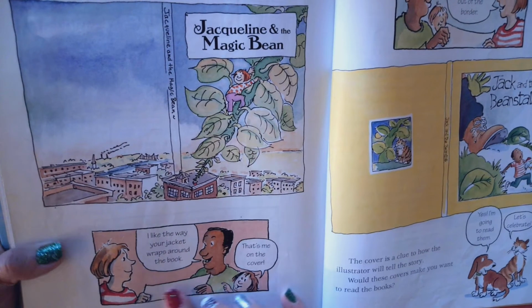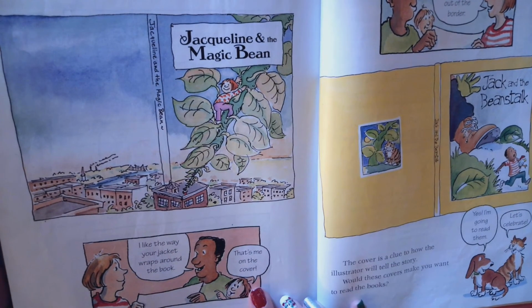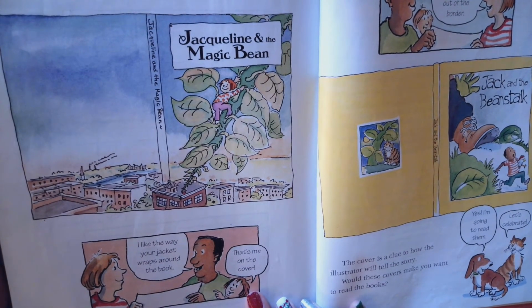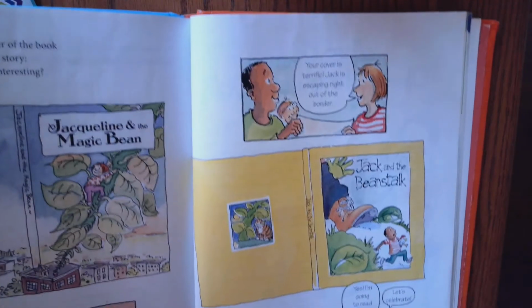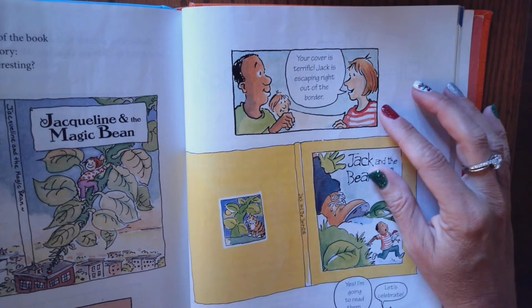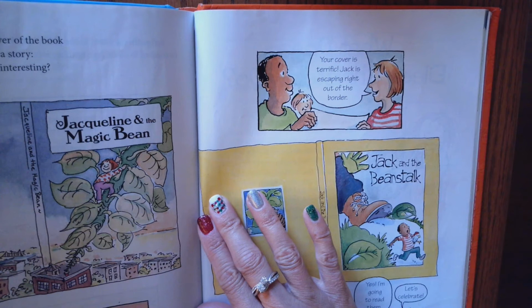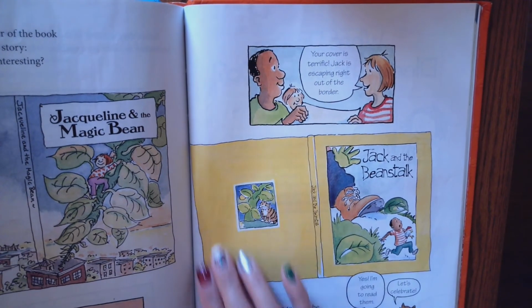I like the way your jacket wraps around the book. That's me on the cover. Your cover is terrific. Jack is escaping right out of the border.